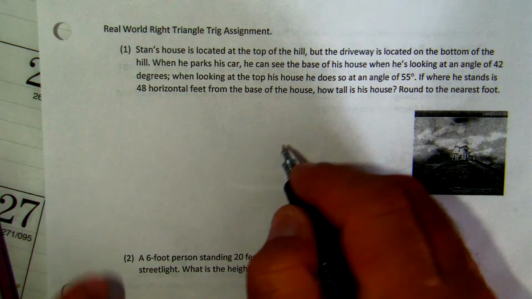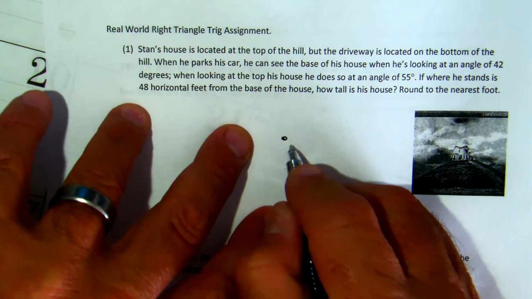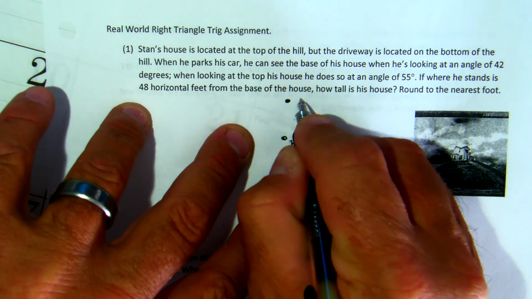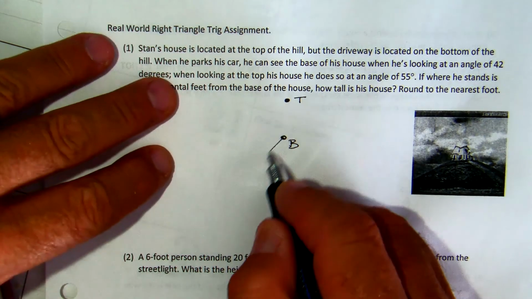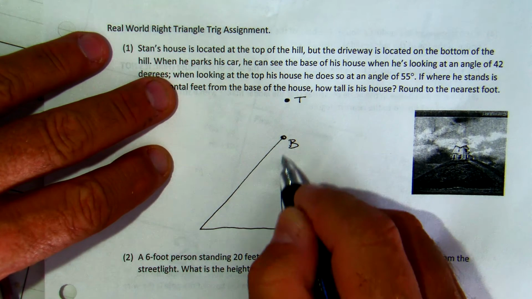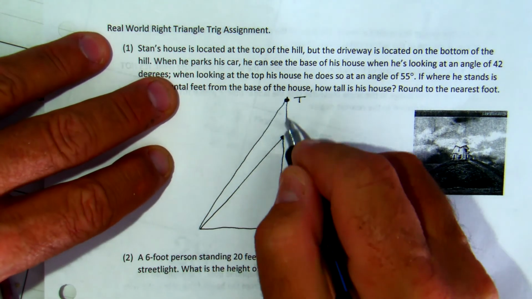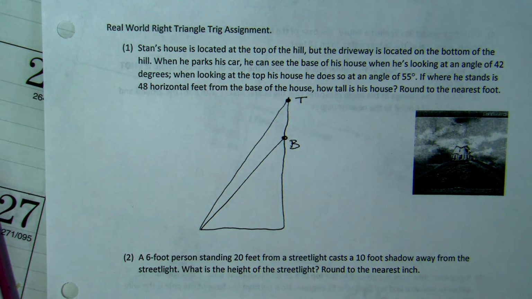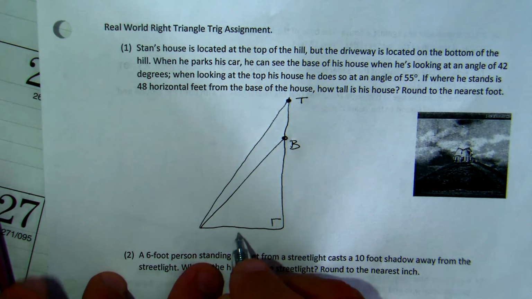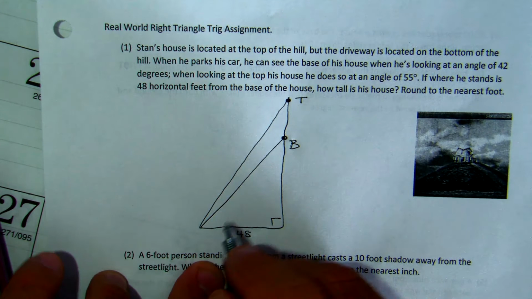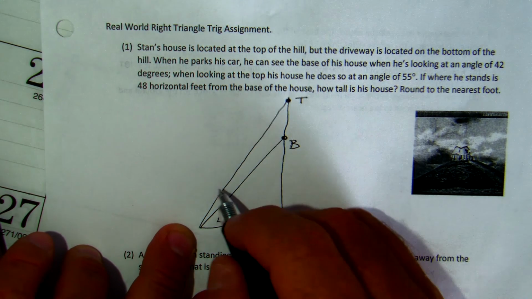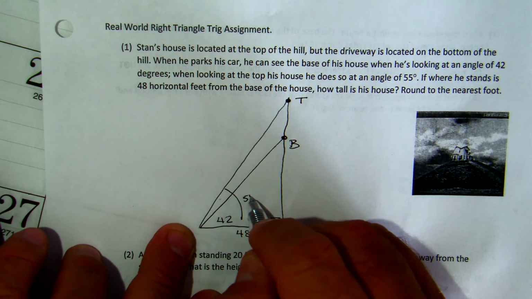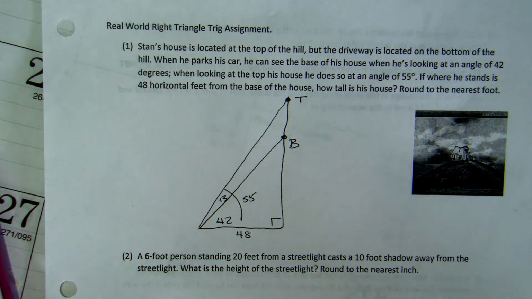Okay, so basically, we have the base, we have the top. And this is what we got. It's basically going to be two different right triangles. It says where he stands is 48 horizontal feet from the base of the house, so that's 48. This is 42 degrees. Now keep in mind, this is not 55. The whole thing is 55. So that part would be 13. It's very important.